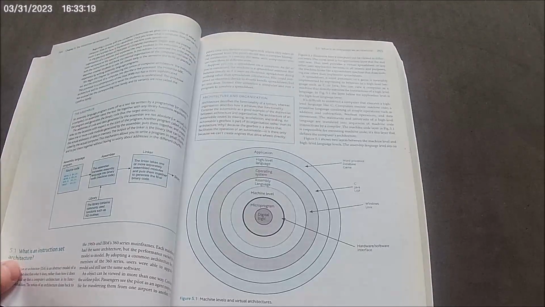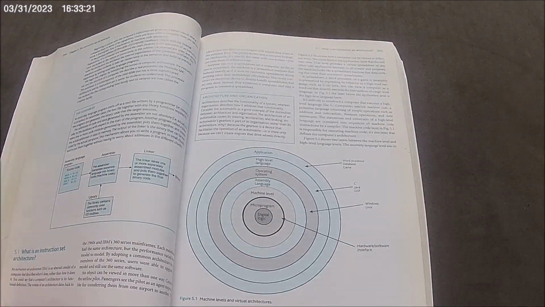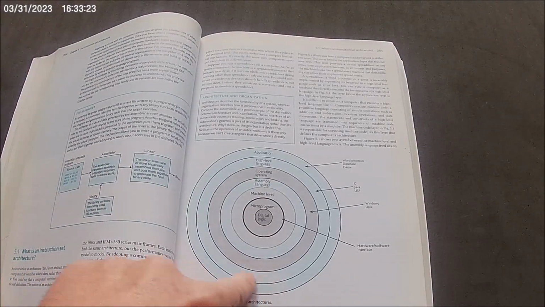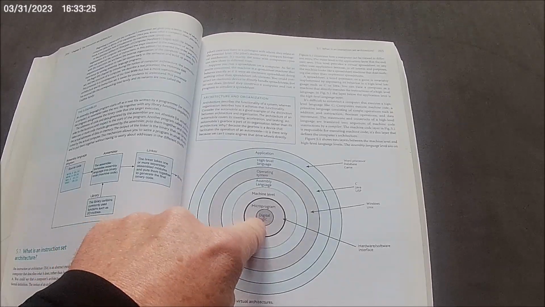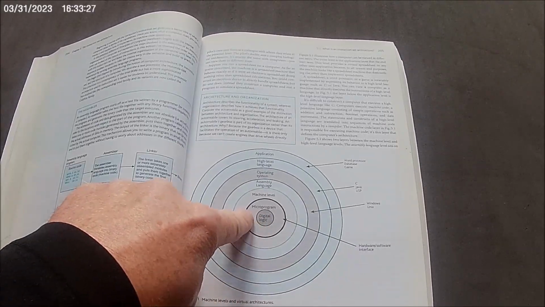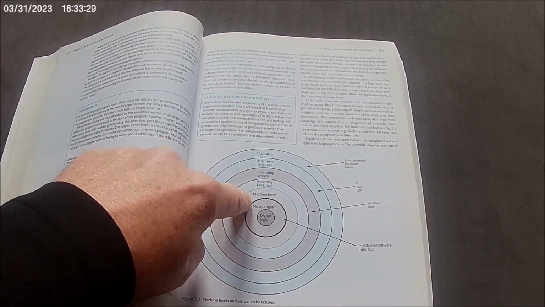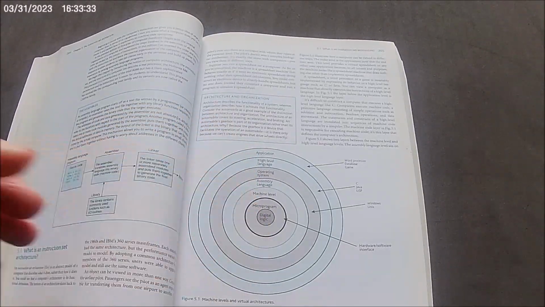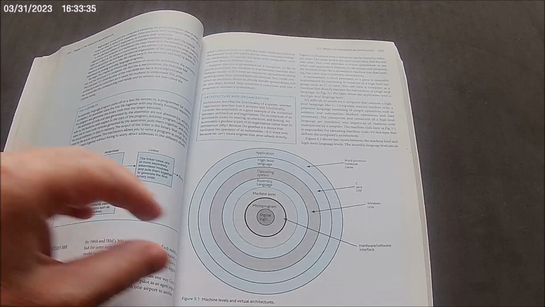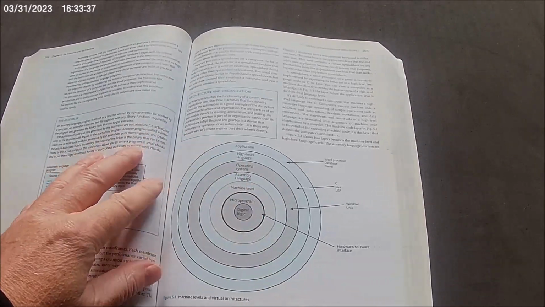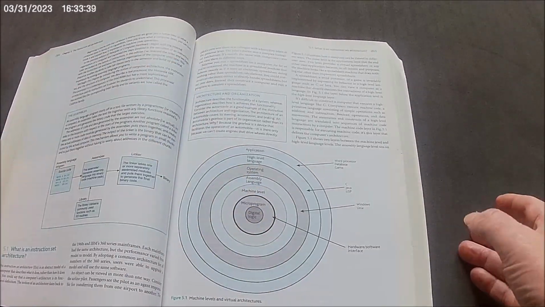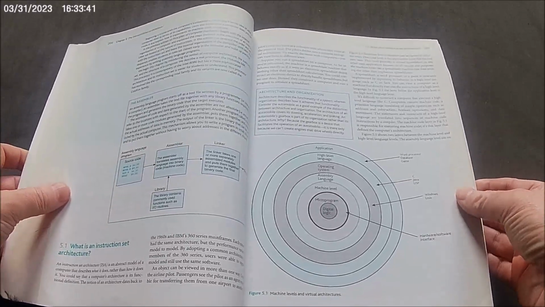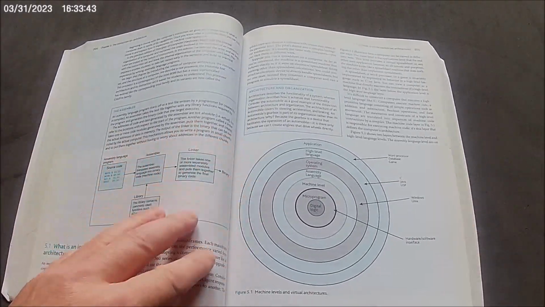You know, there's lots of diagrams, lots of words, lots of explanations, and this type of thing I find is excellent, where you come down at the bottom level, digital logic, the microprogram, machine level, assembly language, operating system, high level, and then an application.